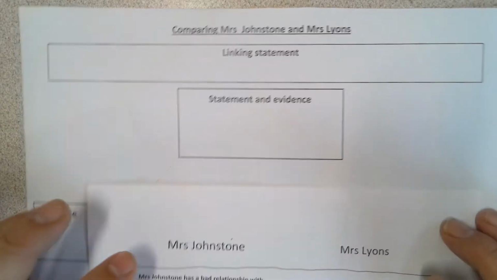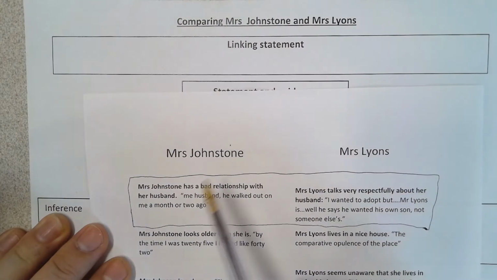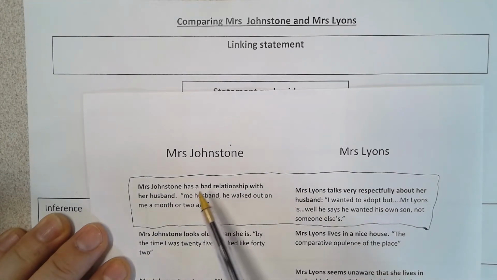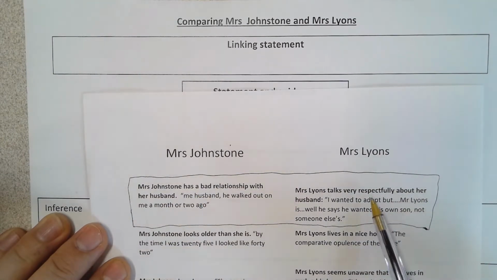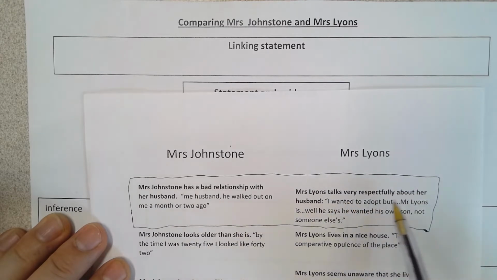So I have my two quotations about Mrs. Johnstone and Mrs. Lyons, and it's about their relationships with the men. Mrs. Johnstone has a bad relationship with her husband, whereas Mrs. Lyons talks very respectfully about her husband. So it seems that both women have different relationships with their men.